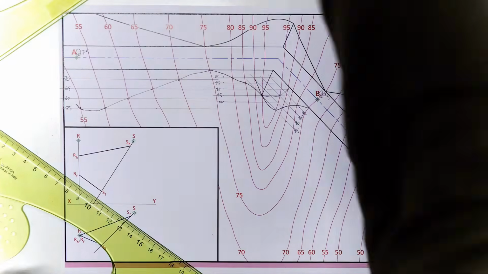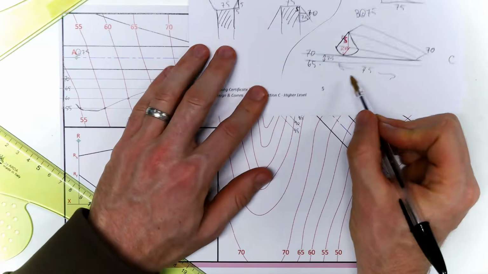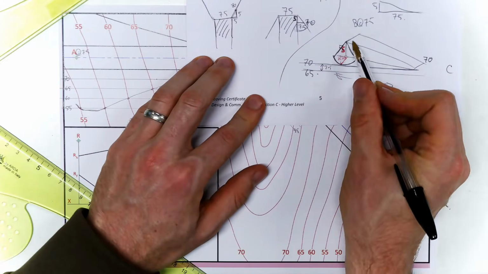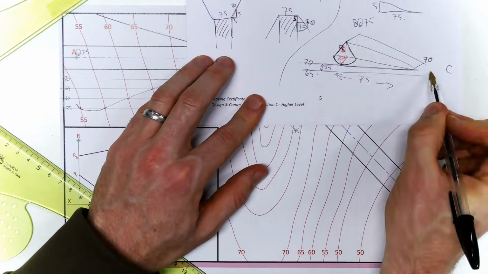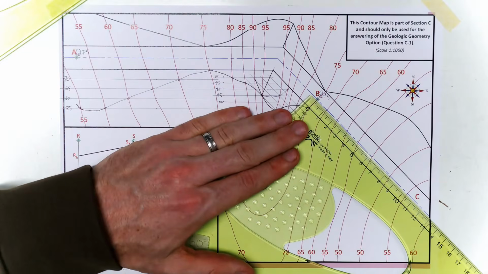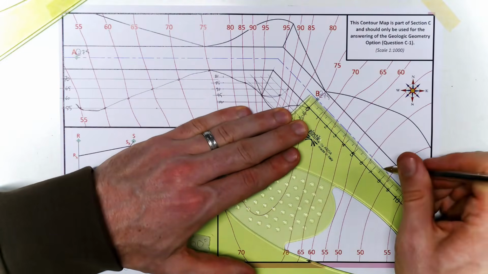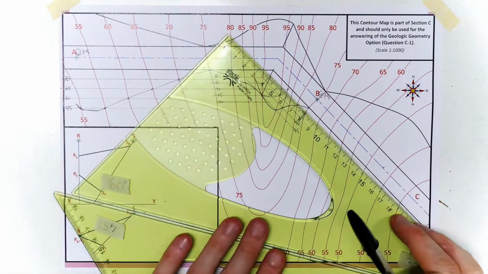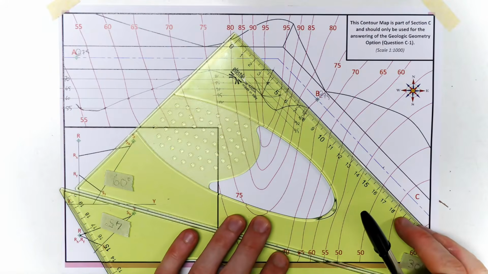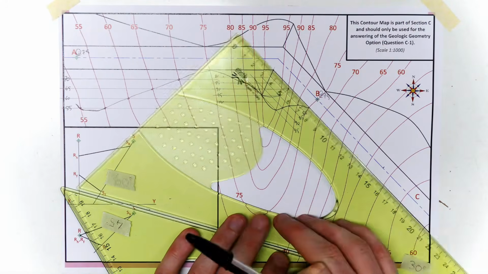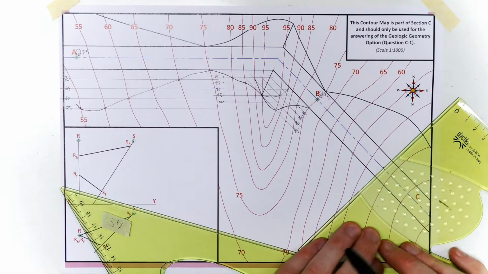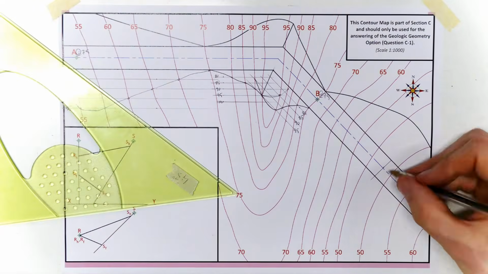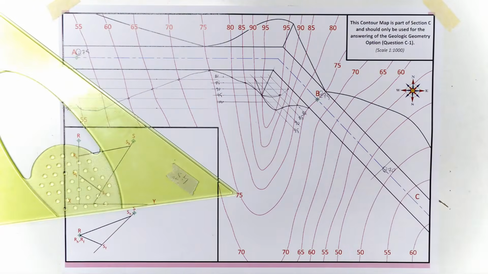Now we want to go on to the sloping part. So we said we want to measure out 7.5, and that's going to bring us from our height of 75 down to 70. Okay, so measuring out 7.5 to there. I'll use sliding set squares then, just to find exactly where on the edge of the road that is. Okay, so at 70 there.